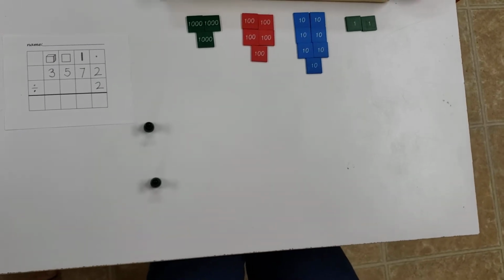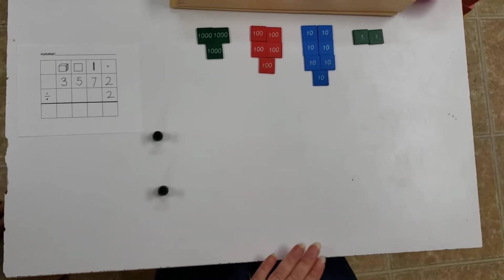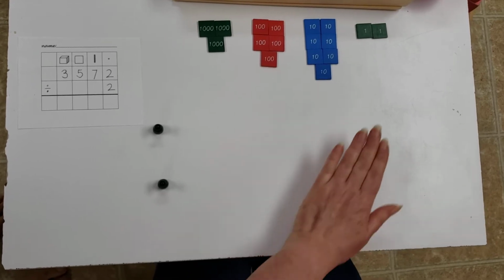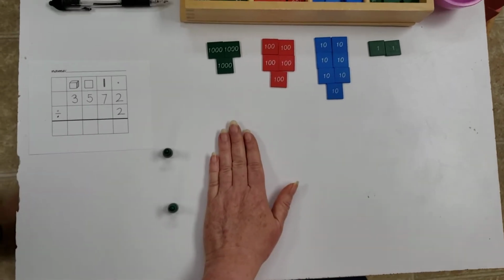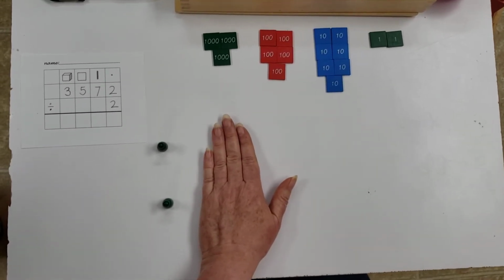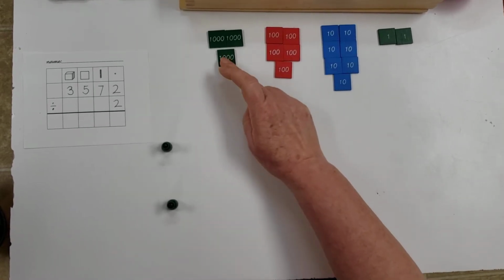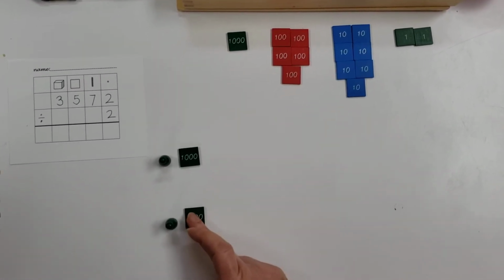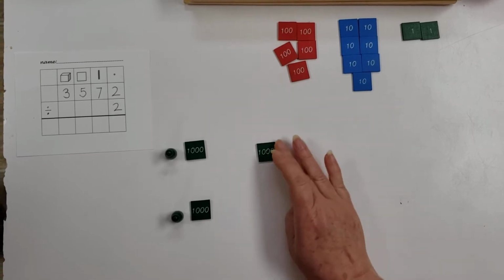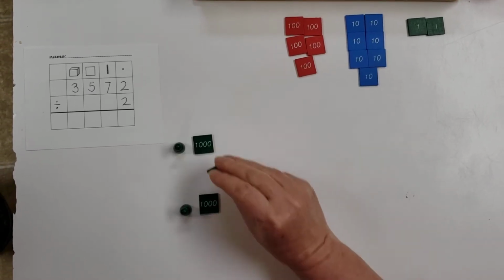or markers. Division is different from all the other operations in that instead of starting with the units, we're going to start with the thousands. So we're going to distribute those first. So I will give out 1,000 to each, but now I have 1,000 that I cannot give out equally.